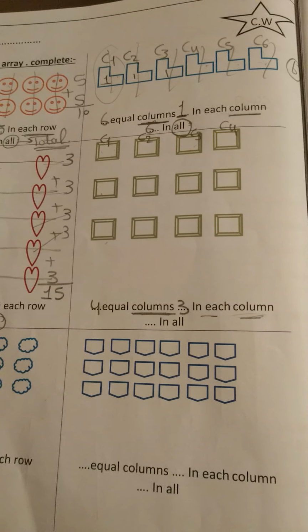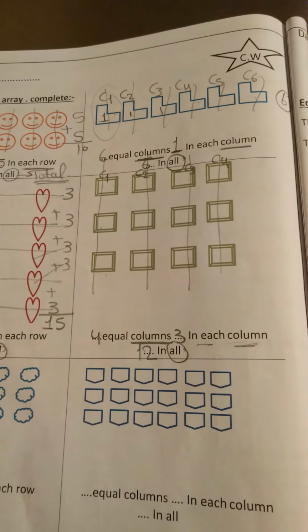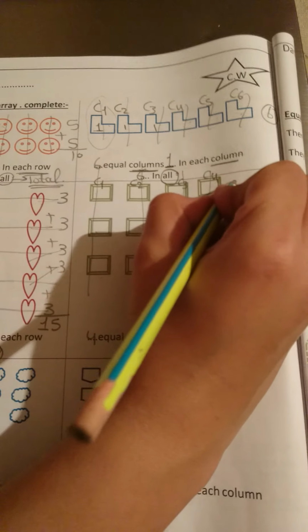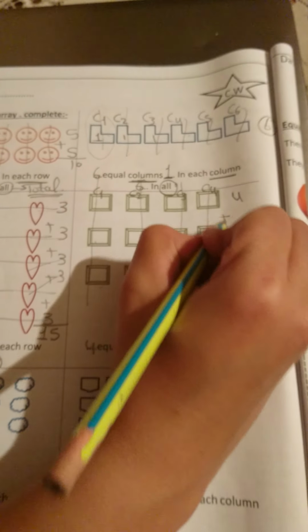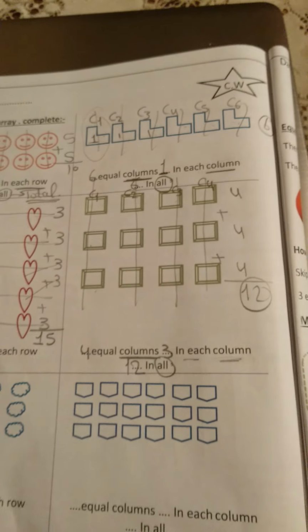So how can I get the total number? I can use the skip counting: 3, 6, 9, 12. That is the first way. Or I can add the rows by repeated addition: 4 plus 4 plus 4 equals the same.